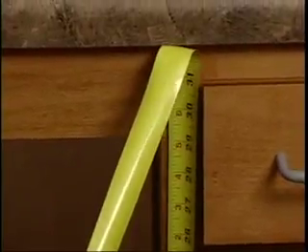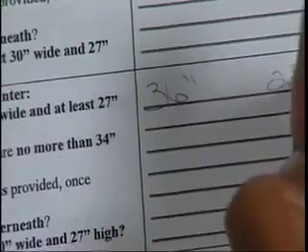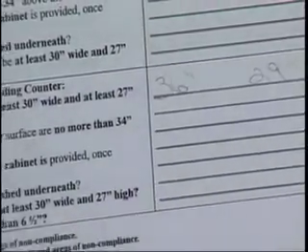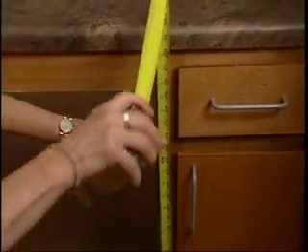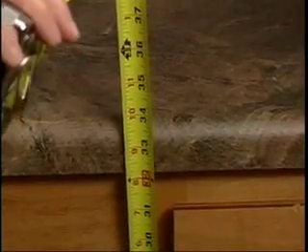And is it at least 27 inches high? It's 29 inches high. Okay. And is the surface no more than 34 inches above the floor? And the surface is 33.5 inches above the floor.